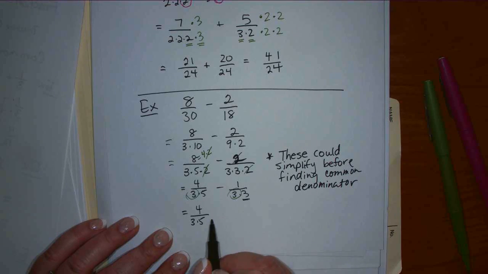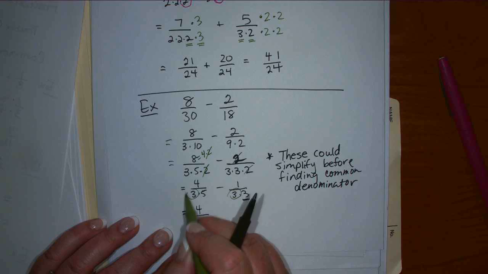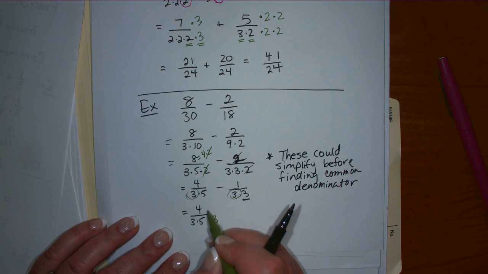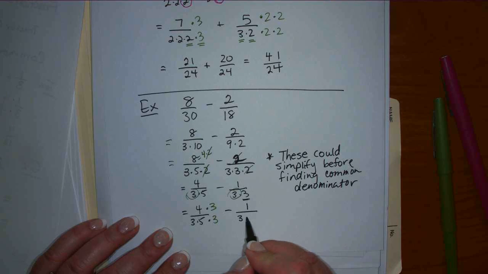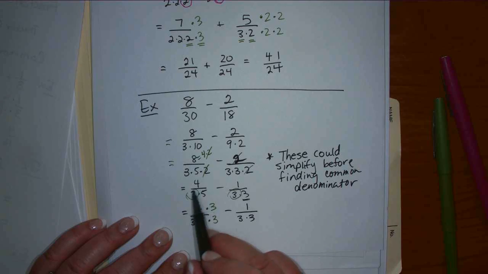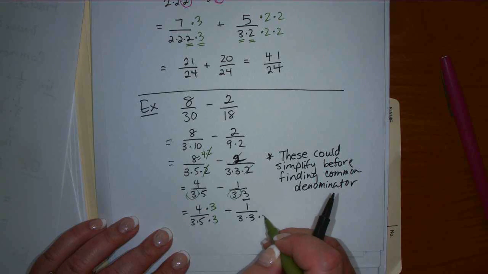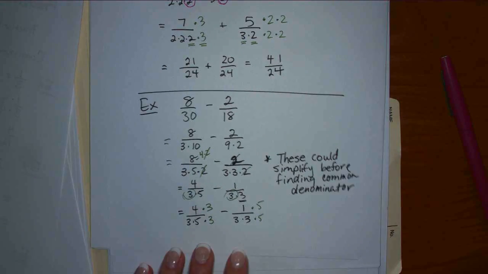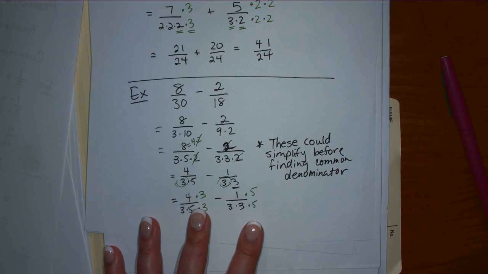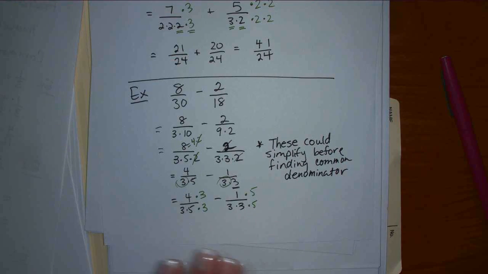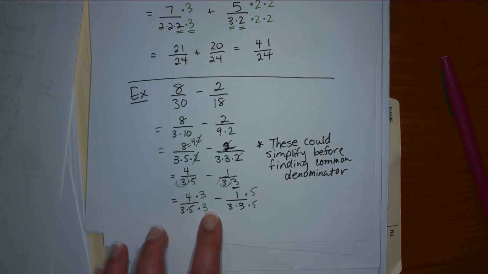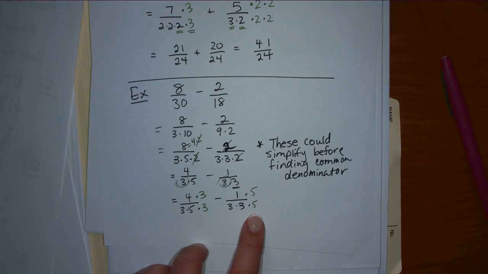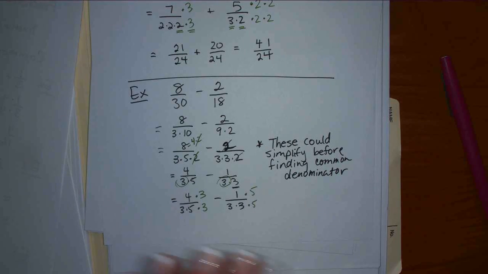Another 3. So we circled the 3 because they already had the 3. So we need another 3 to have the 2 3s. The second one had 2 3s. One of them was already in common. What else is missing from over here? A 5. So now the bottom, or the denominator, has 2 3s and a 5. And remember, in multiplying, it doesn't matter the order, because 3 times 5 is 15. 15 times 3, 45. 9 times 5 is also 45, right? As long as you have the same factors, it works out to the same number.